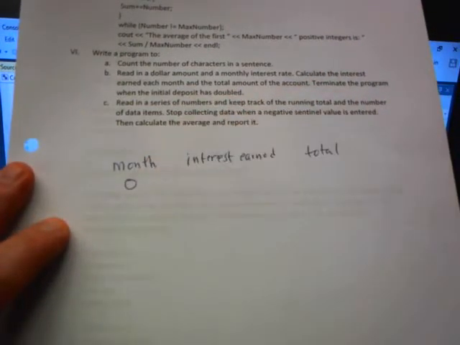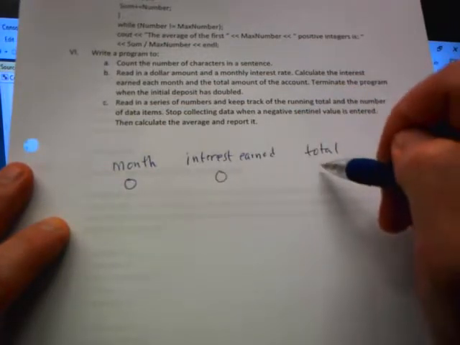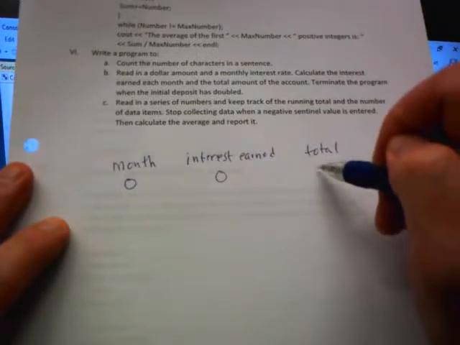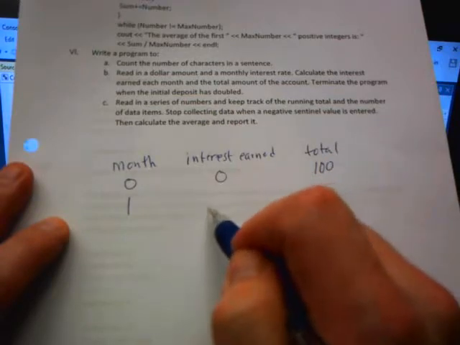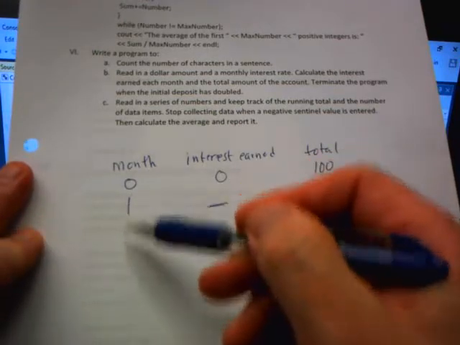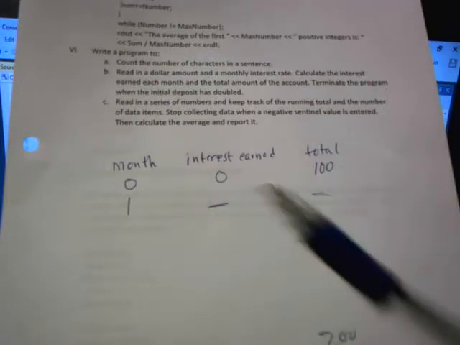So month 0 would be when we first invested the money, no interest earned, and then how much money we're going to invest, $100. And then it would say month 1, and it would give us a number here and a number there, and it would keep running until we got to more than 200, and then it would stop. So I'd like it to print a little table like that. That's called an amortization table, I think is the fancy word. That way we'll know how many months it's going to take for our money to double.